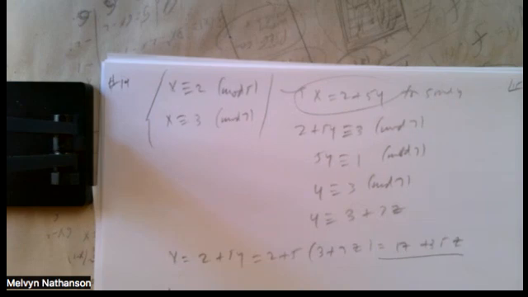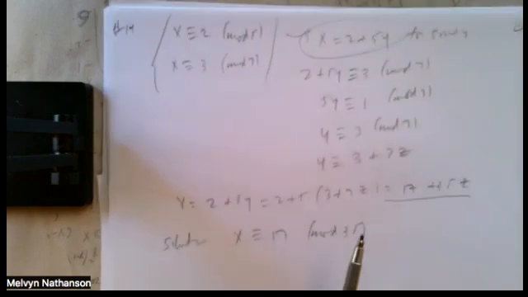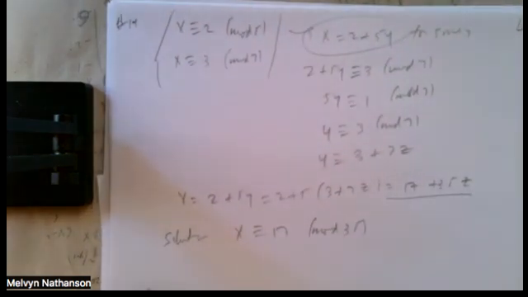This is 2 plus 15 is 17 plus 35z. So the solution is all x congruent to 17 mod 35.